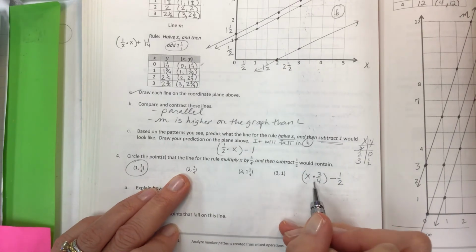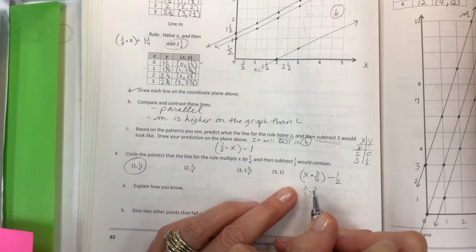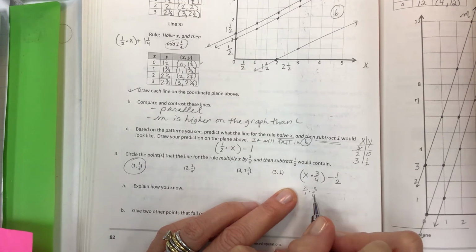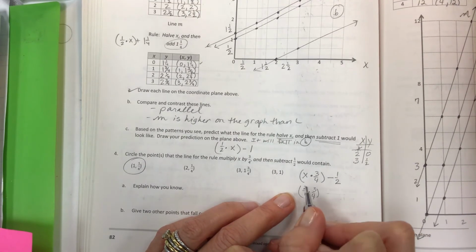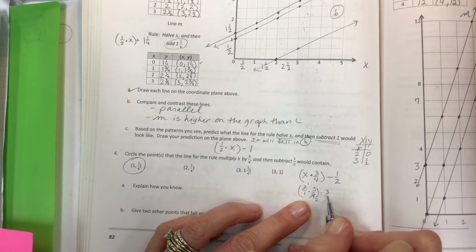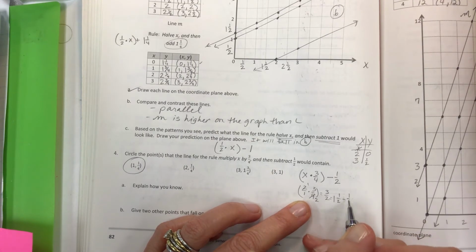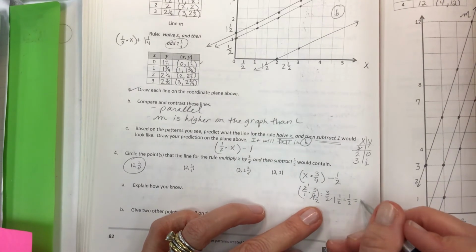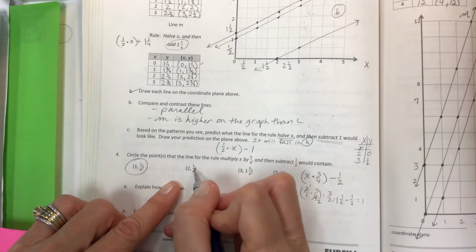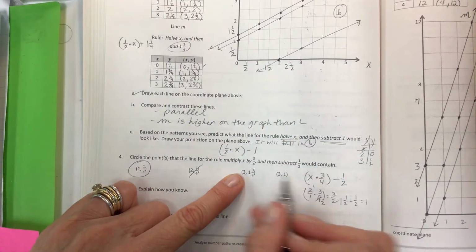So 2 times 3/4, you can write it out. So I want to write it out here. And then solve, and you can cross cancel. So you end up with 3/2 or 1 1/2 minus the half. That gives us 1, and that is not what I got. So that's not going to work for that one.